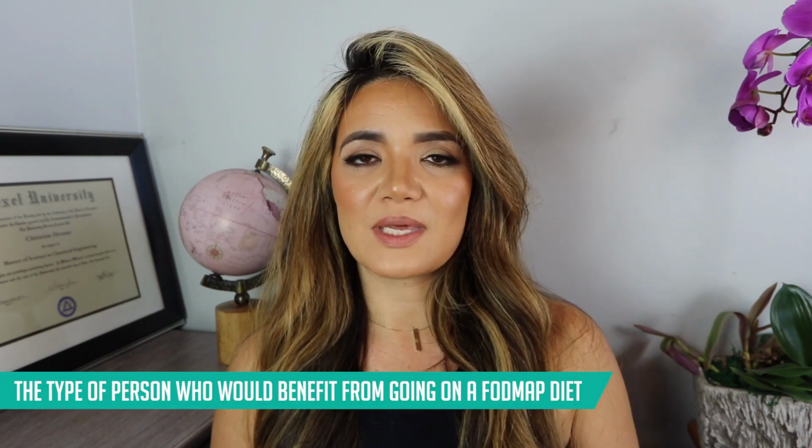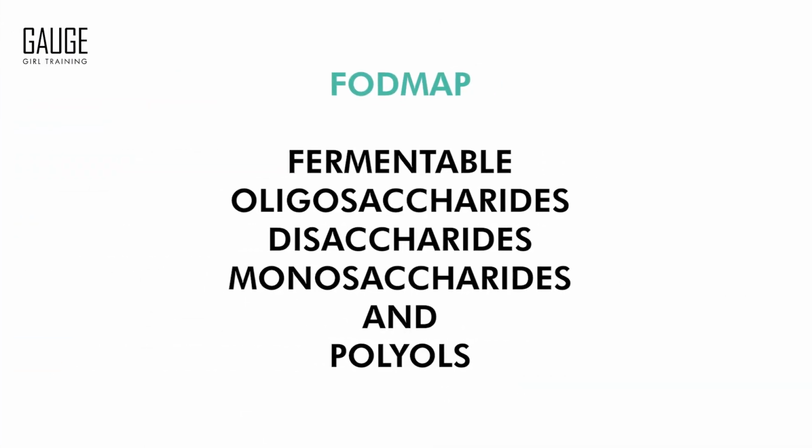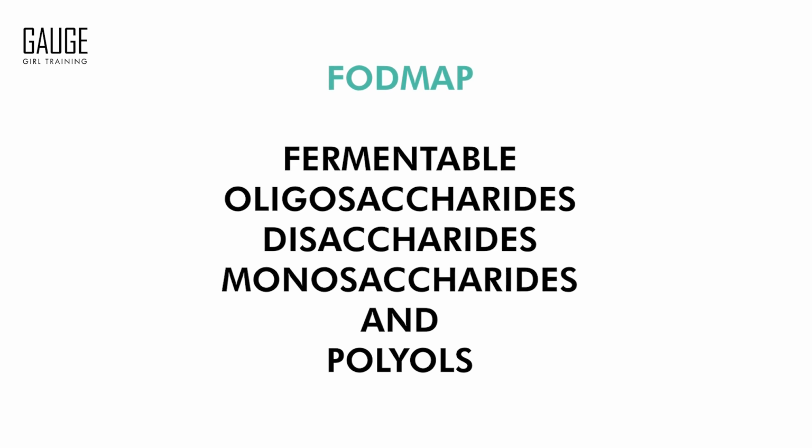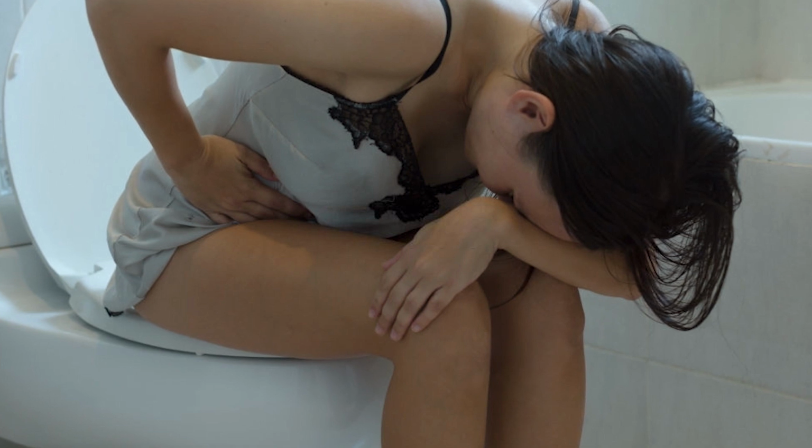So if this is you, you may be the type of person who has an autoimmune disease, or you may be the type of person who would benefit from going on a FODMAP diet. FODMAP is an acronym that stands for fermentable oligosaccharides, disaccharides, monosaccharides, and polyols. There are specific foods as innocuous as garlic and onions that are considered high in FODMAPs and produce inflammation and gas inside the intestines of some people. It doesn't mean that you necessarily need to go low carb. It just means that the chemistry of specific foods does not break down properly in your body.